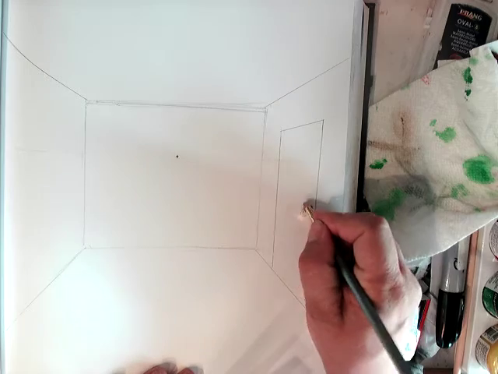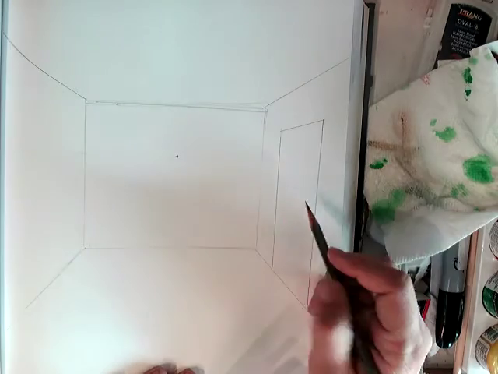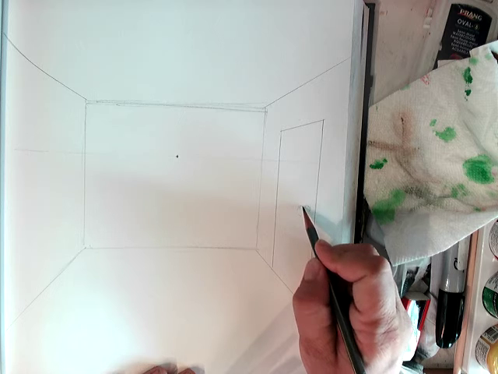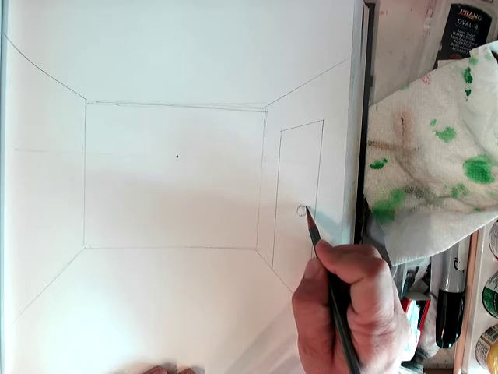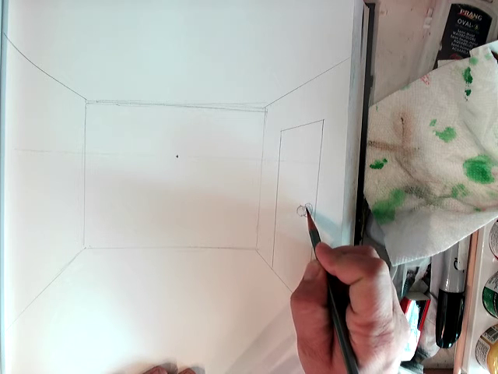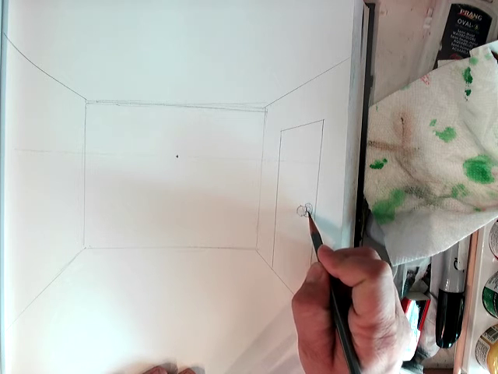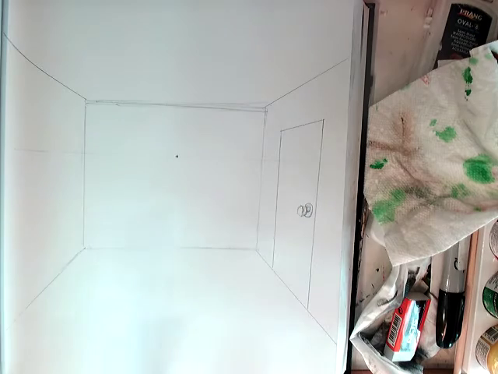Actually, it looks like it's a little bit too far to the right, so I'll move it up there. It seems reasonable. Doorknob, whatever you want to draw on there.